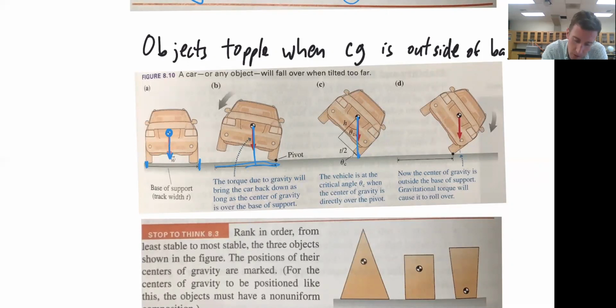The critical angle is where the height versus half of the base, sorry, that's the X and Y components there. And then it'll topple when the center of gravity is outside of the base. So now the car will fall all the way over. In these previous tests, the car will fall back onto its base.